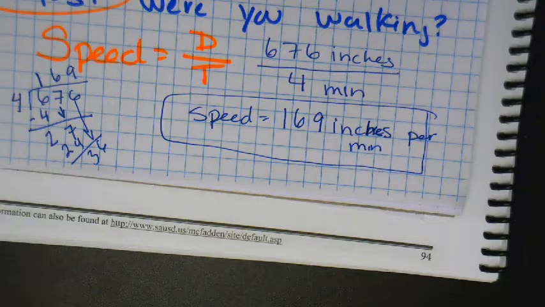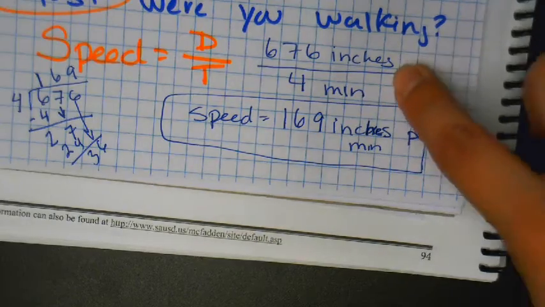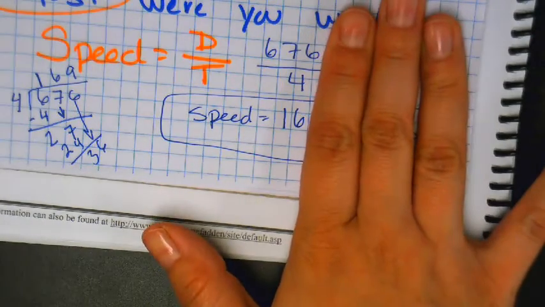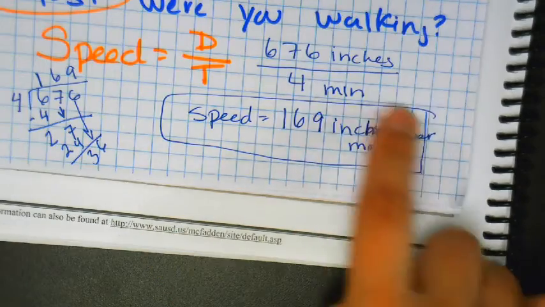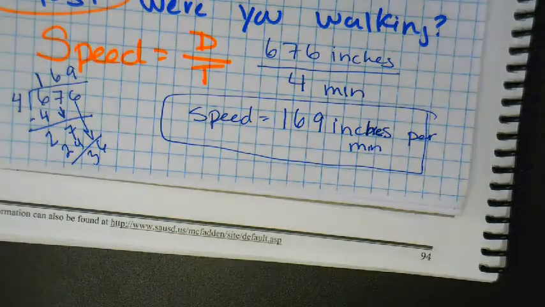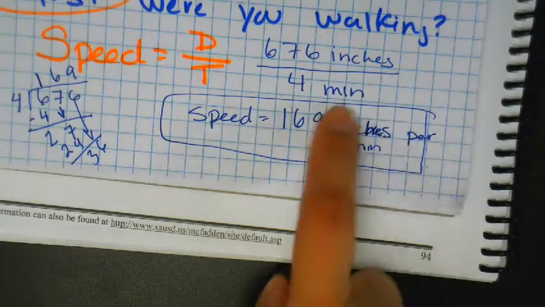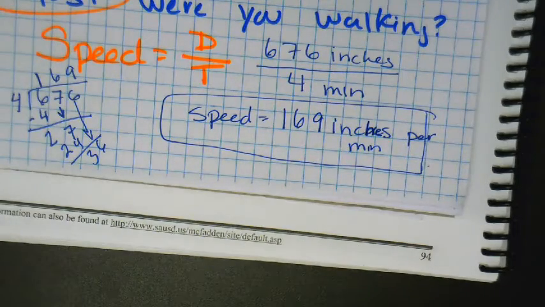Okay? The more you do this, because some kids are like, oh, I don't want to write that, Miss O'Malley. I'll just do this. And it's like, yeah, but then you guys struggle when it comes to your units. You're like, I don't know what the units are. So that extra 2 seconds of writing inches and minutes will help you find your answer like that. Are we okay? Uno más. One more example.